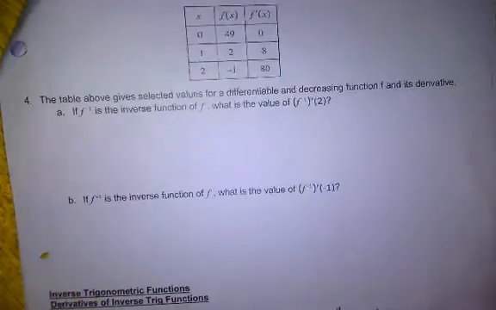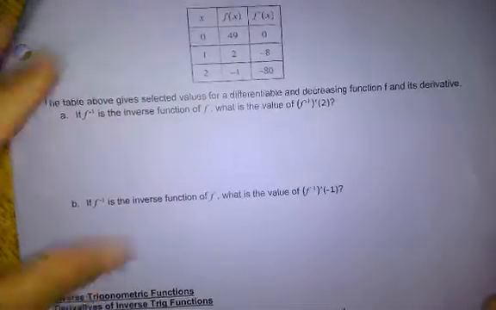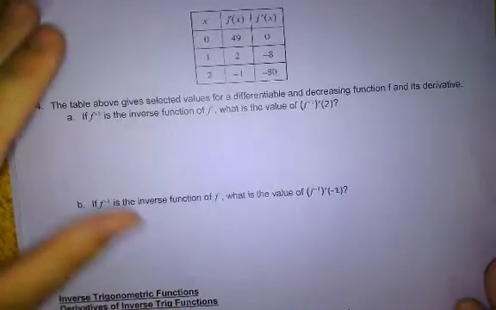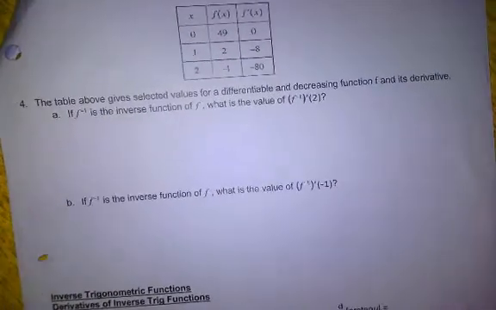All right. Typically, the AP likes to ask questions right off of a table. They like tables. They love tables. They're a big fan of tables.